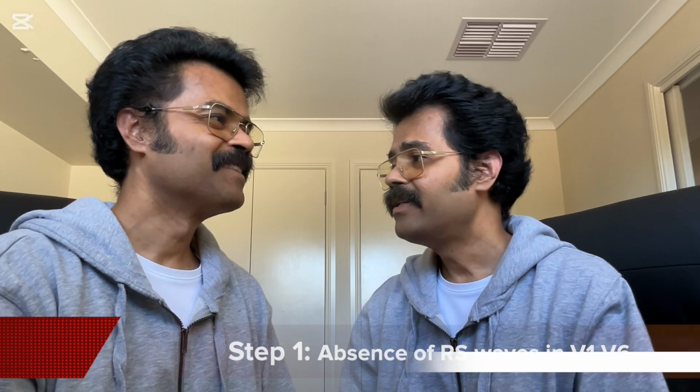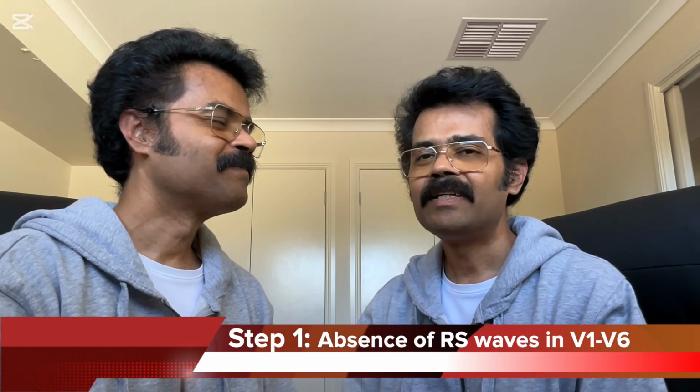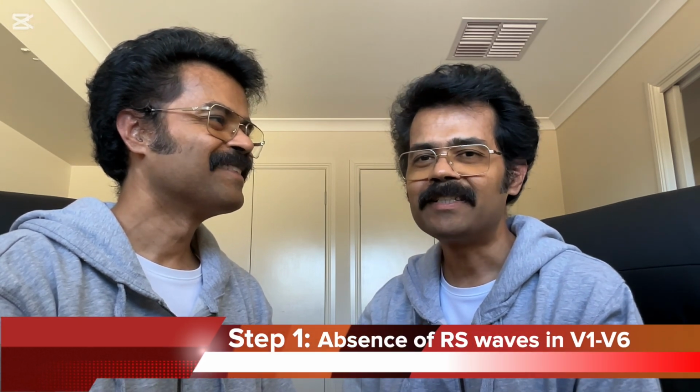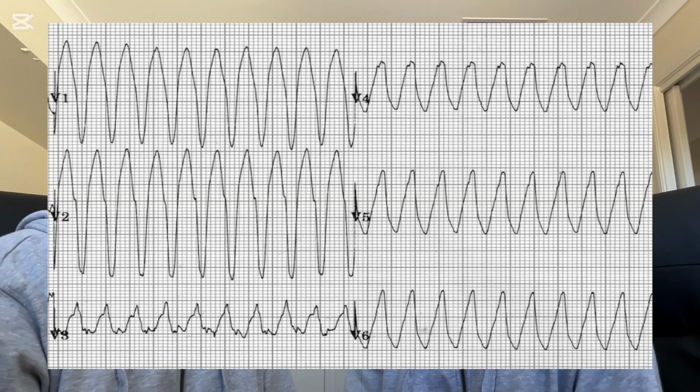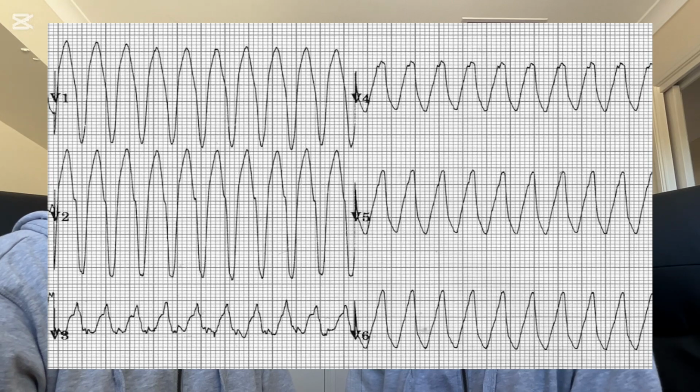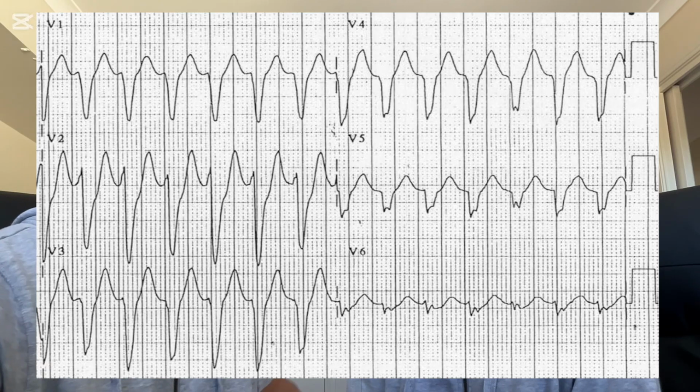The very first step is V1 to V6, looking for the concordance of the QRS complexes. What it necessarily means is, if there is only a positive deflection like an R wave, or a negative deflection like the Q or S wave in V1 to V6, we call this a positive concordance or negative concordance. If that is present, the specificity for VT is 98%. It is very likely to be VT.